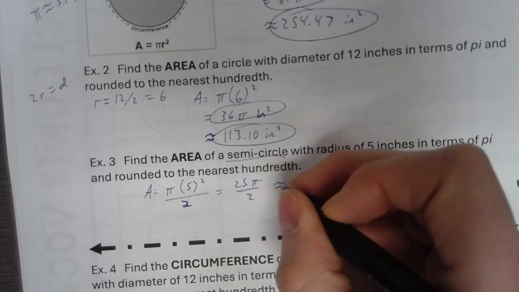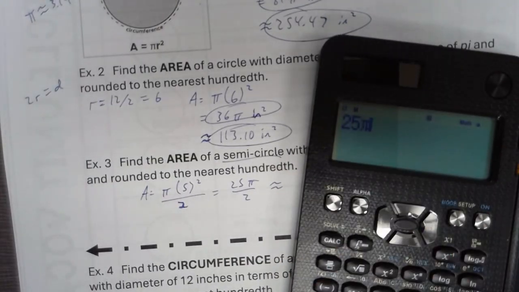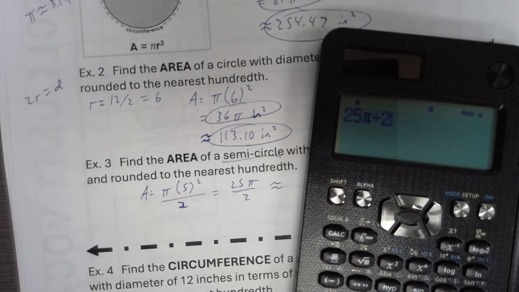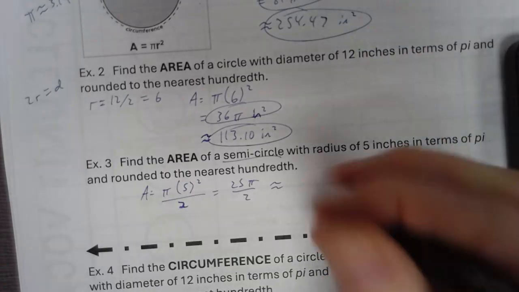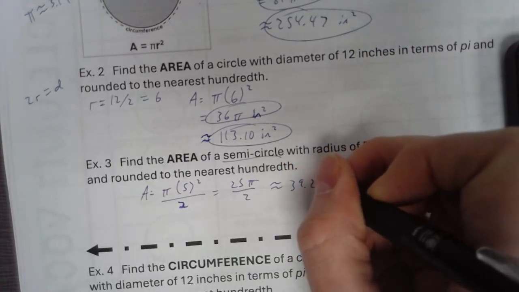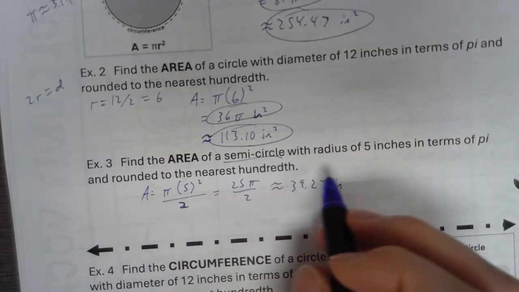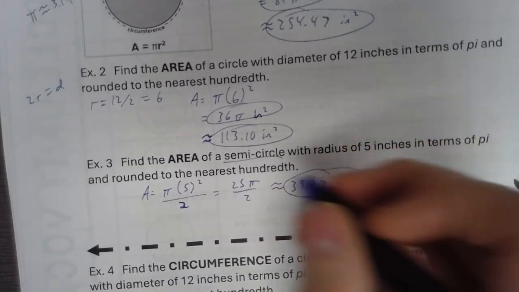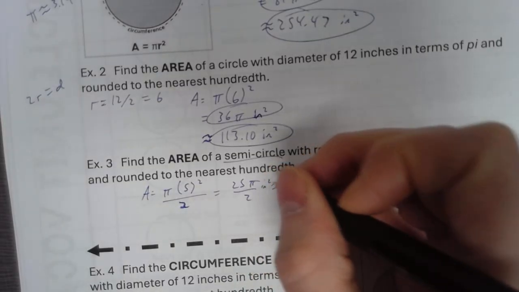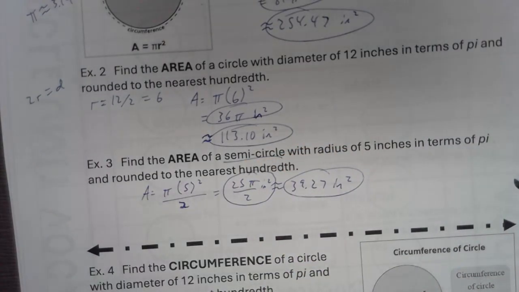Rounded to the nearest hundredth, 25 pi over 2 is 39.27. And this was also in inches, so square inches. So we have our answer in terms of pi and as a decimal.